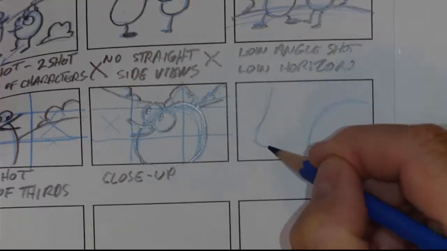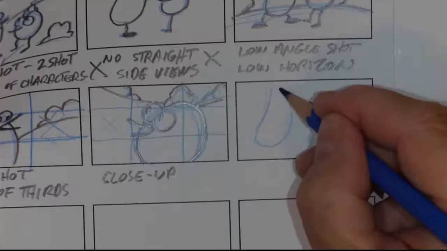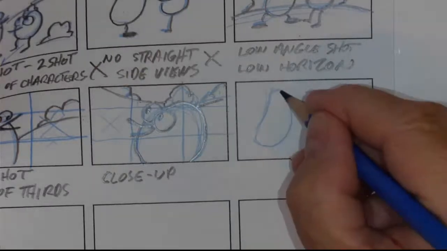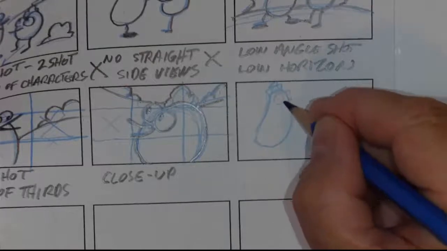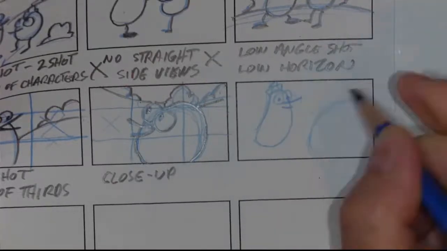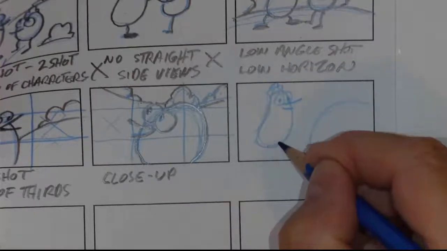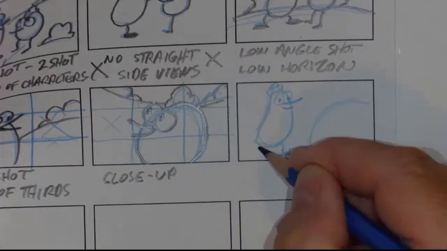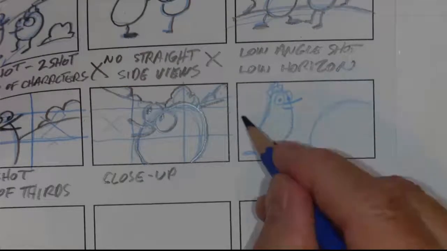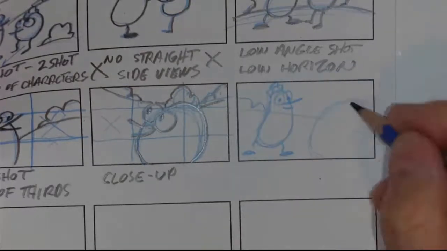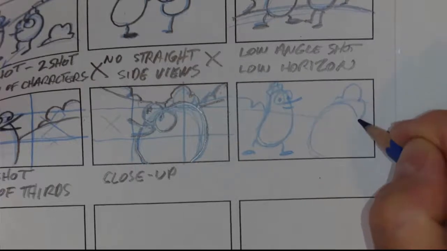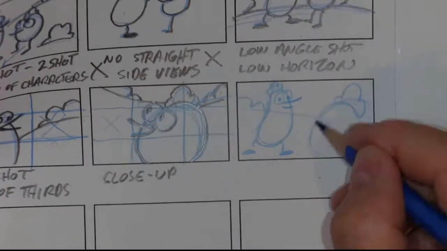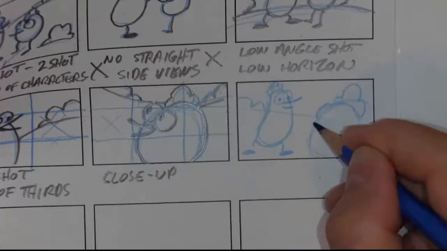And again, it's all about the relationship between the characters. Checking that eye direction. So here I'm going to get, and again, we've seen these shots in the actual show, so we know that they use them and we know that they work.